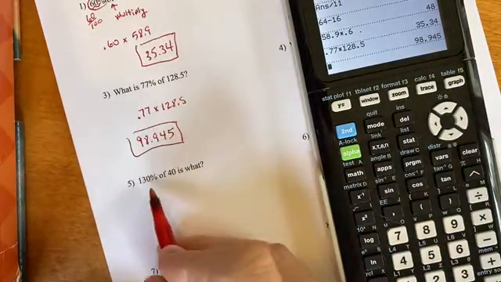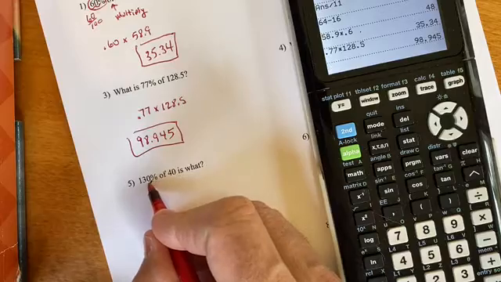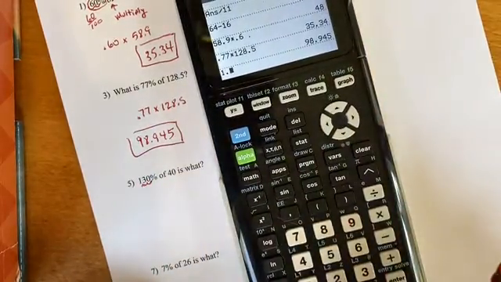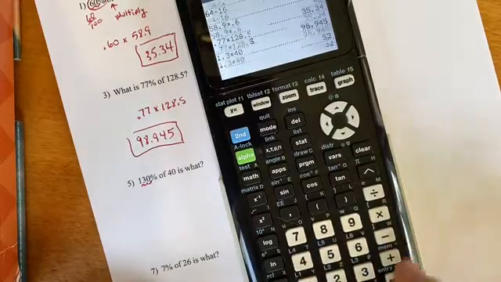It's a little different because it's got 3 digits. But if you move the decimal over twice, it just turns out to be 1.3. So 1.3 times 40, 52.